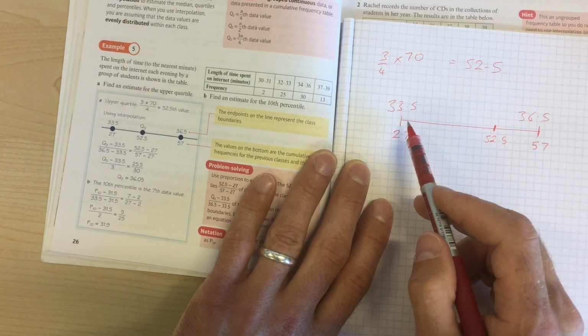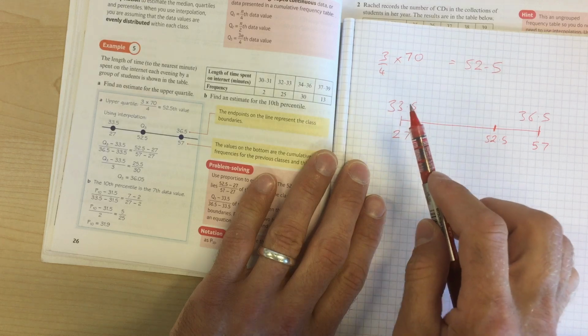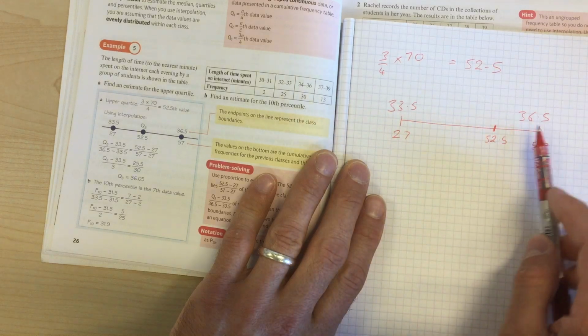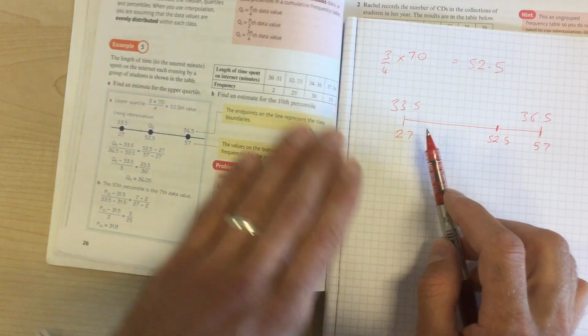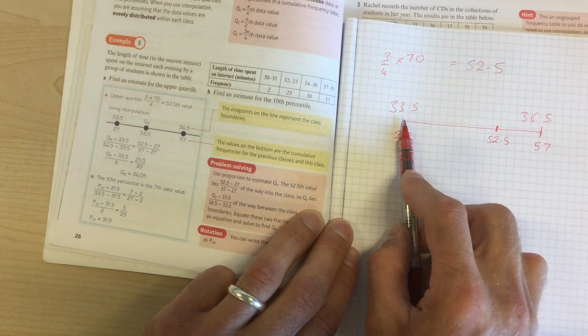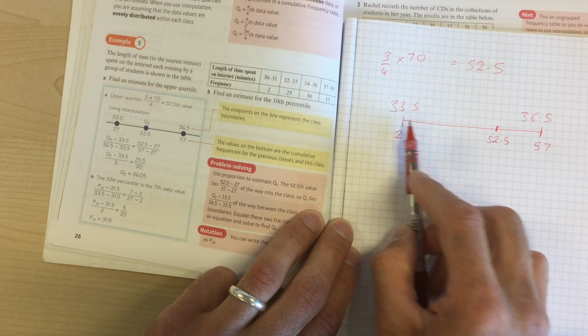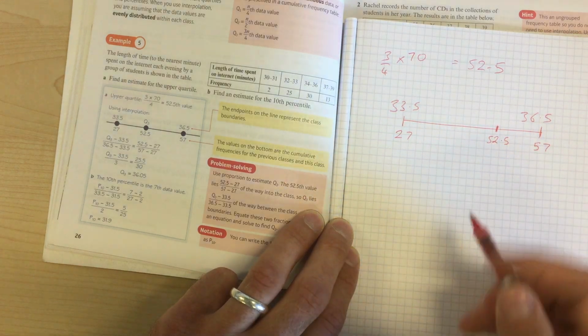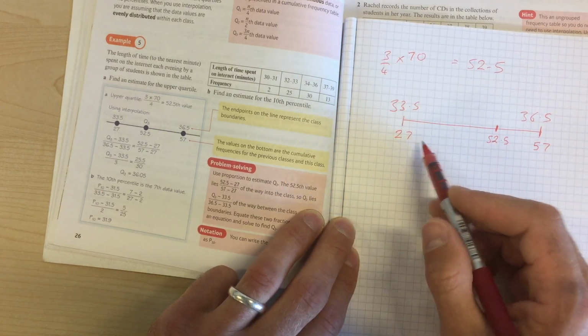The whole idea with interpolation is that the data is evenly spaced out along the number line. We don't know this, but we're going to assume that those 30 pieces of data are evenly spaced out between 33.5 and 36.5. And that allows us to do this.